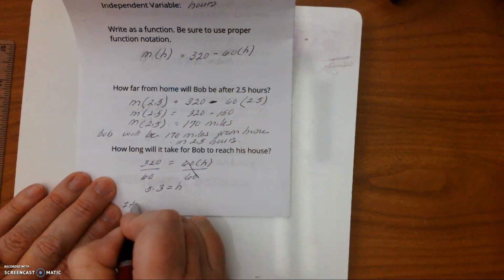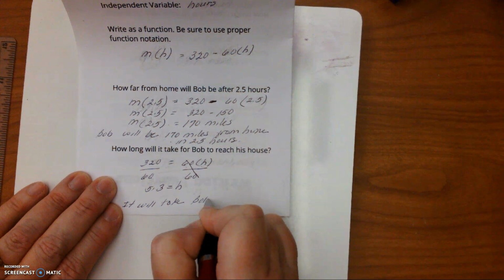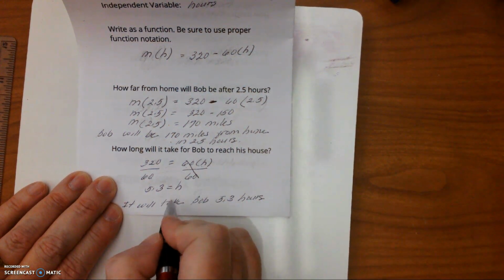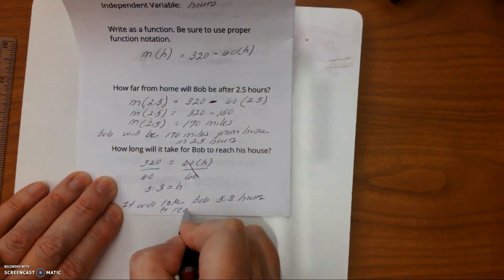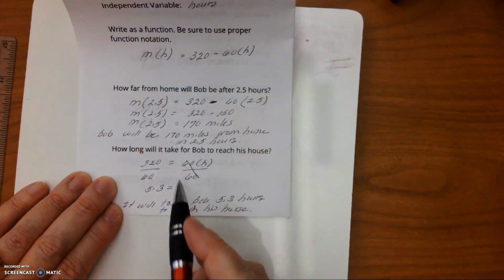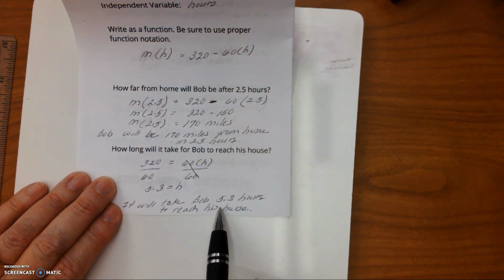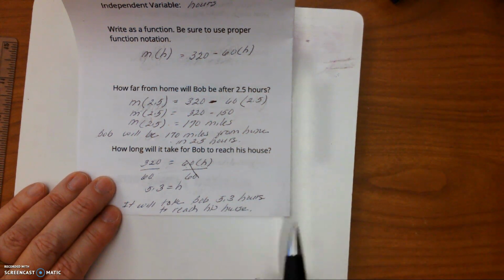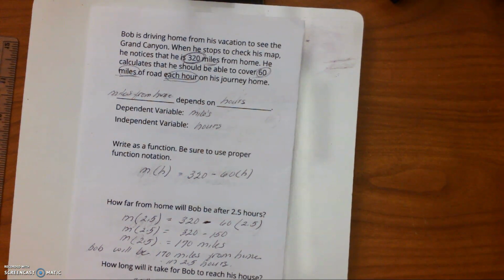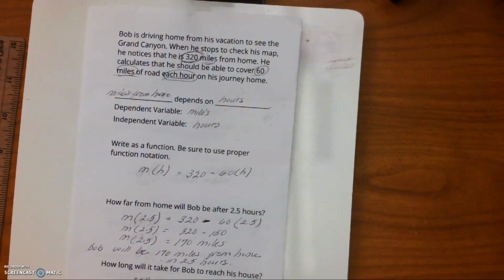So it will take Bob 5.3 hours to reach his house. And again, I took the question, made it into a statement, and added the information I needed. Okay? Now remember, you can pause it, rewind, and make sure you get all the information. As long as you start with the correct data, it's a piece of cake.